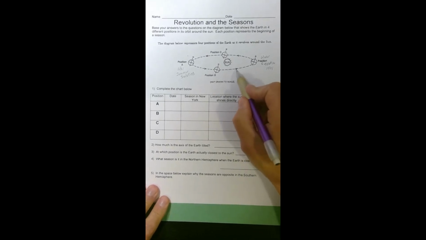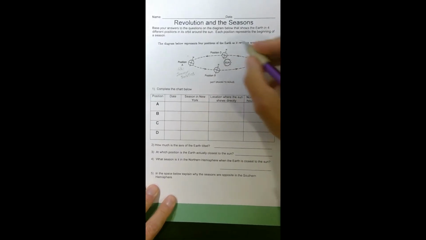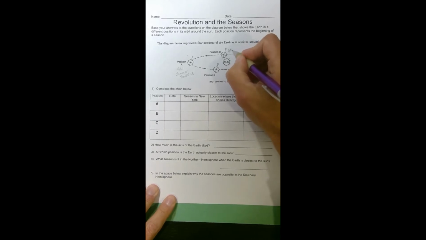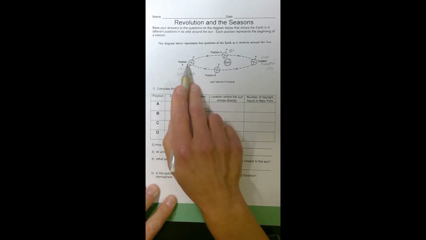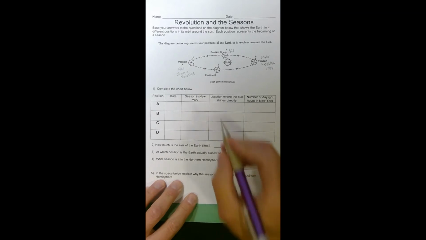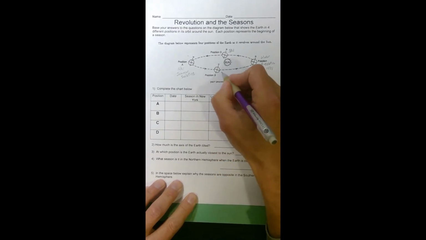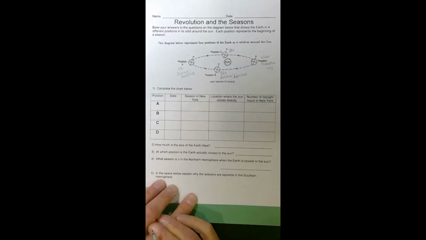Now, they were nice and they drew the arrows showing you the Earth revolves counterclockwise. So after winter, you get the vernal equinox, which is 3/21. You hit the summer solstice, and then you would get the autumnal equinox at position B. So position B is going to be 9/23. If I labeled that, that would be the autumnal equinox.